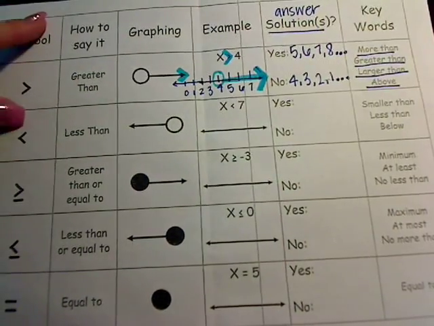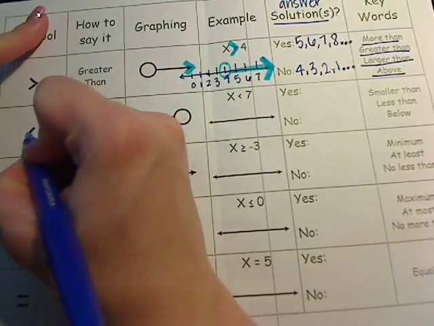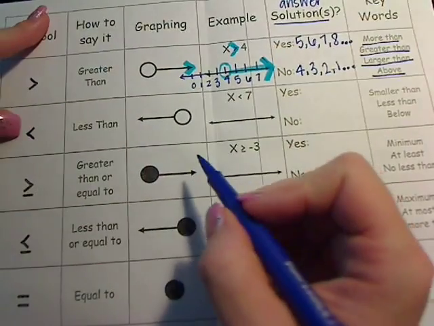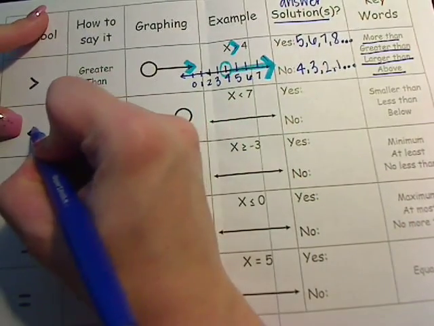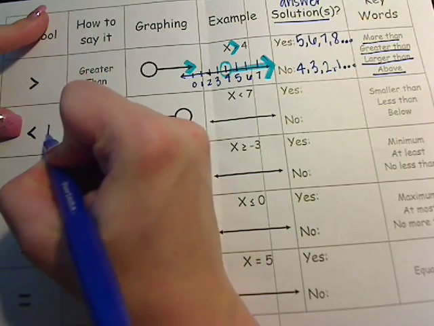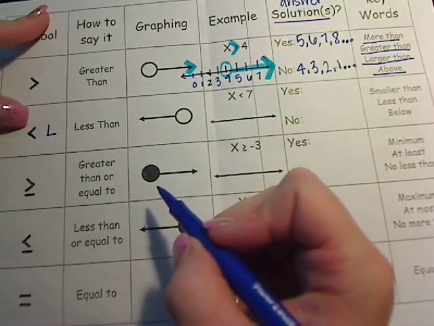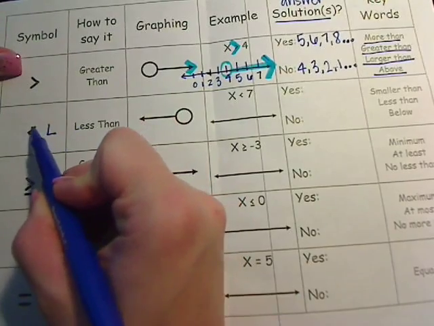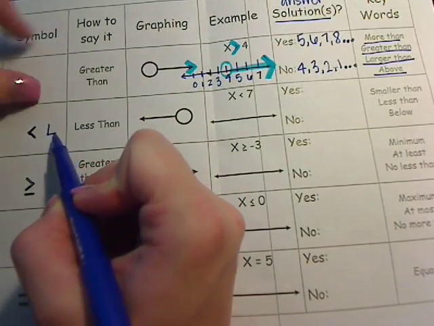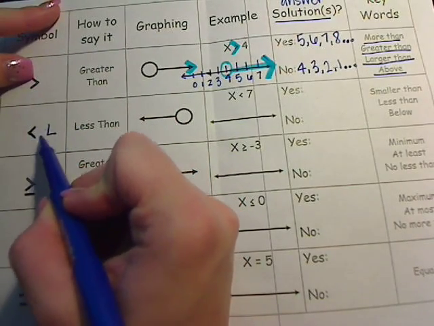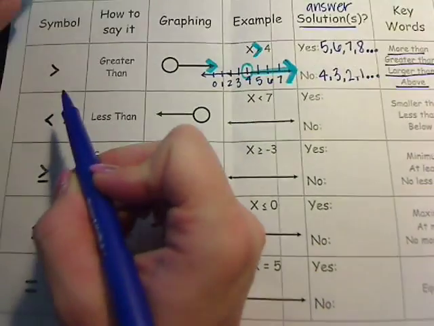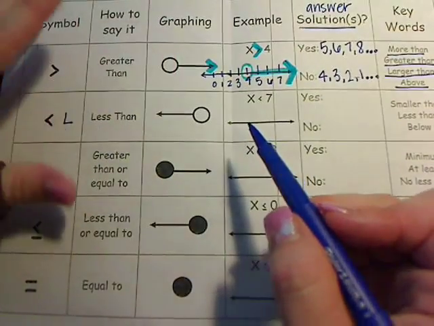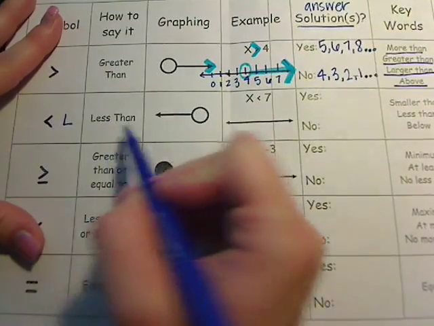Second one, less than. If you notice this symbol, less than, it kind of makes an L. Okay, it kind of looks like an L, a sideways L, like it's tilted. So less than kind of looks like an L. That's how I remember that this symbol is less than, because it kind of looks like an L. So this symbol is less than.